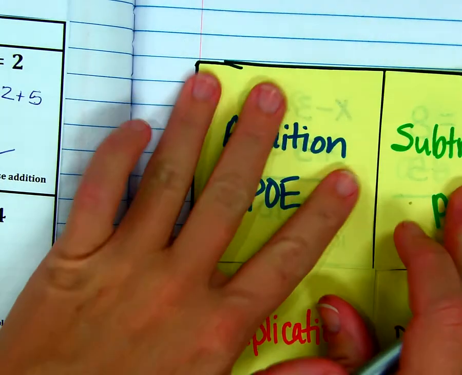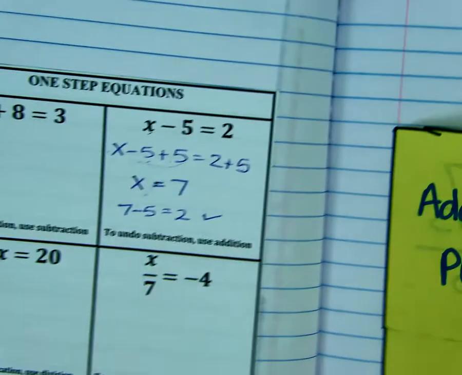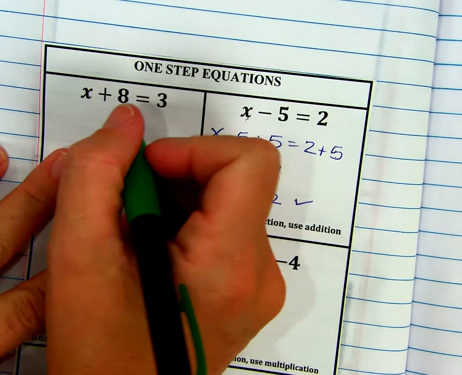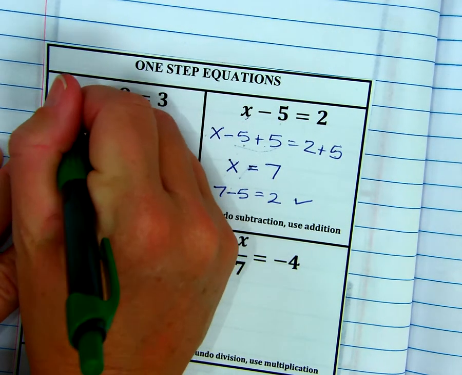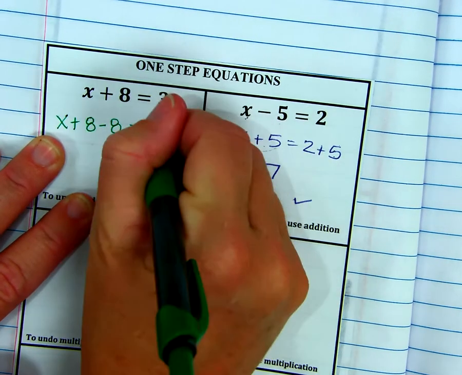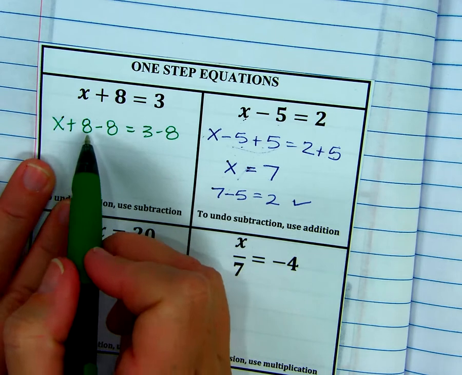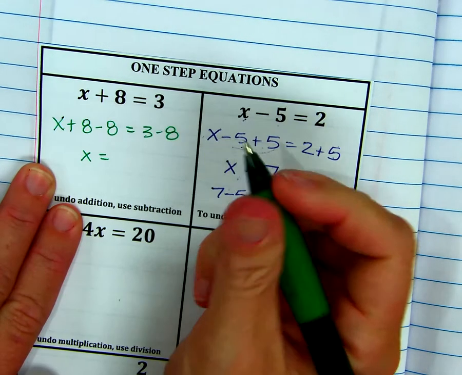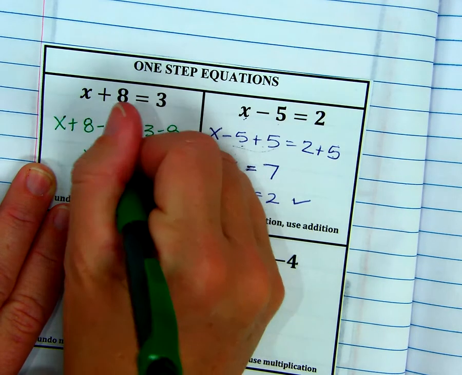Let's take a look at the subtraction property of equality, and I'm going to do that over here. Everybody knows how to solve this problem. X plus 8 equals 3. Now the subtraction property of equality just says I can subtract a value from both sides of the equal sign. And in order to isolate the variable on the left-hand side, I have to be strategic about what I'm subtracting. I'm going to subtract 8 from both sides. Notice it's on both sides. 8 minus 8, here's my additive inverse again. 8 minus 8 is 0, isolating my variable.